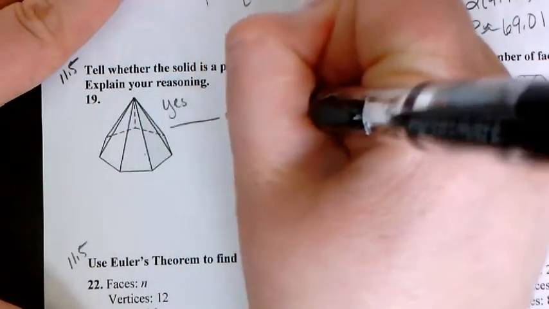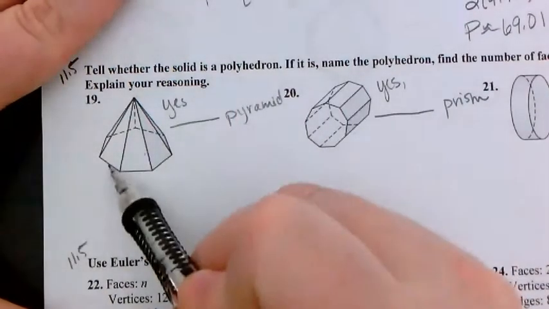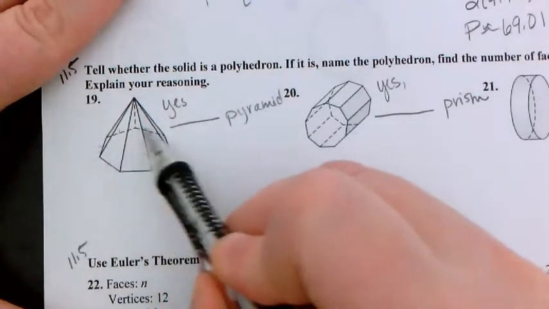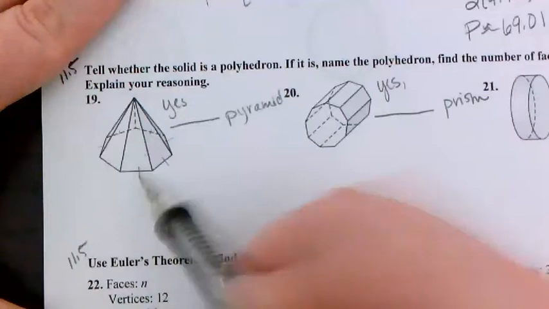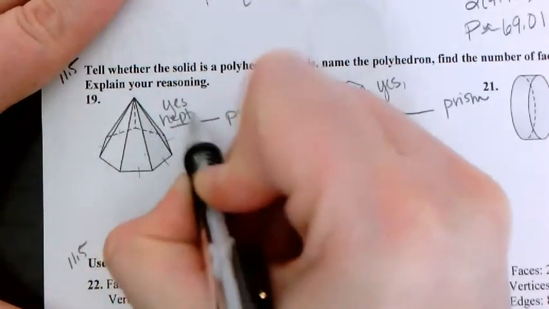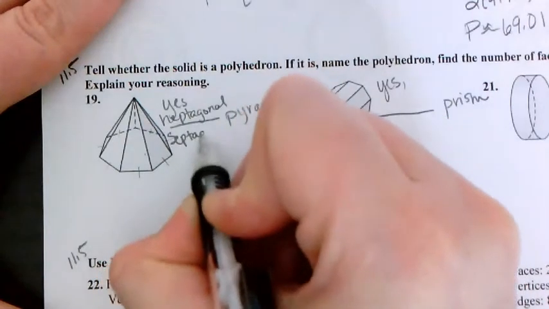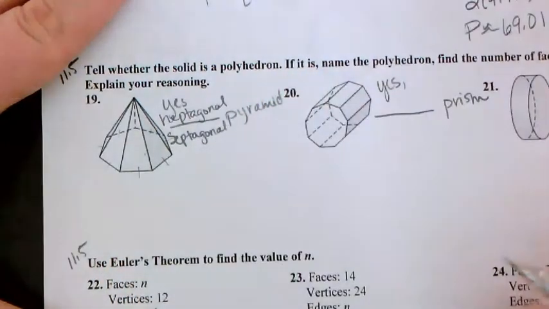Now, in order to find the names, you have to count the base. This base has 1, 2, 3, 4, 5, 6, 7 sides, so it's either a heptagonal or a septagonal pyramid, your choice of which name you want to pick.